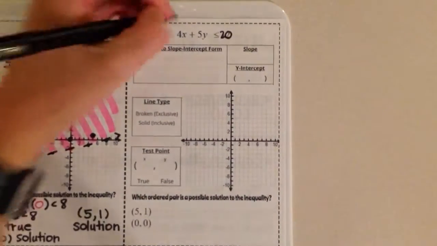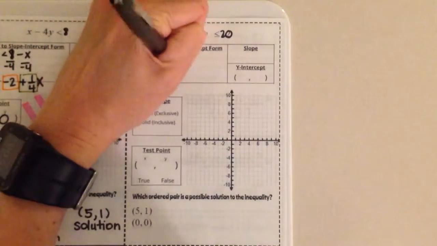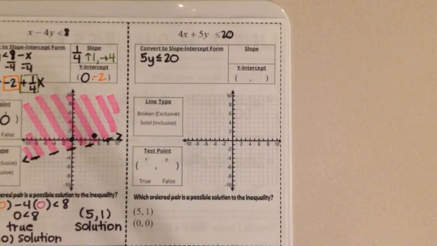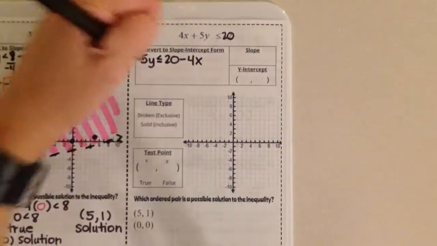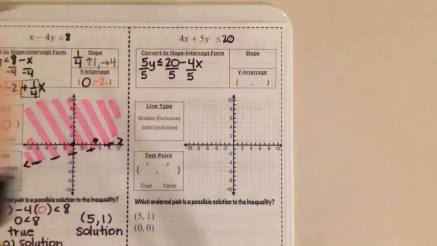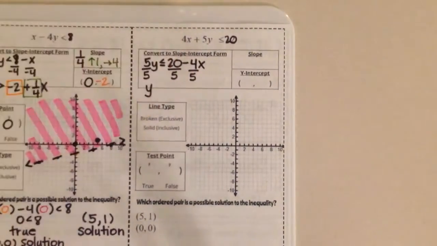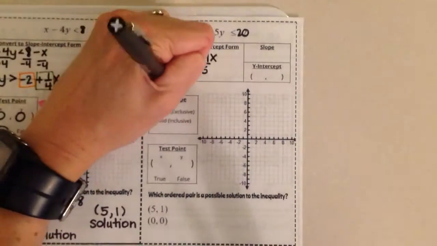Practicing graphing again. So I'm going to rearrange. 5y is less than or equal to 20. And then to move the 4x to the other side, I have to subtract 4x from both sides. So it's going to be minus 4x. And now I'm going to divide by 5 all the way across. So I'm going to get y. Will my sign flip-flop? And the answer is no. It's going to stay less than or equal to.